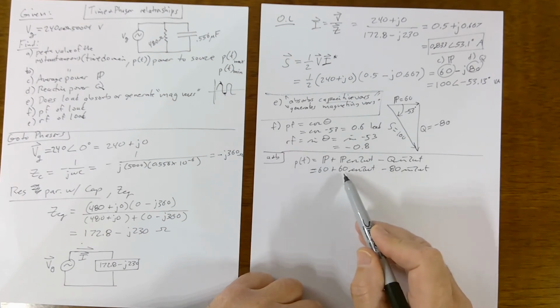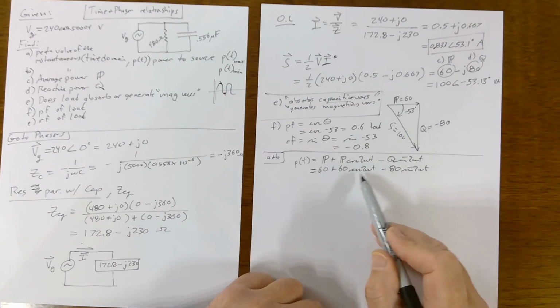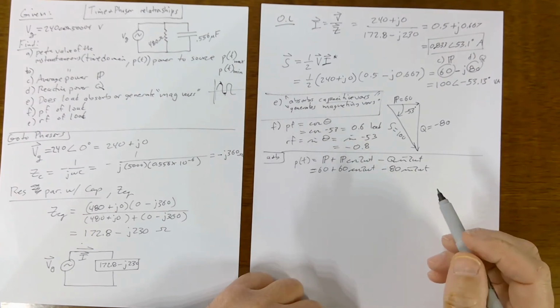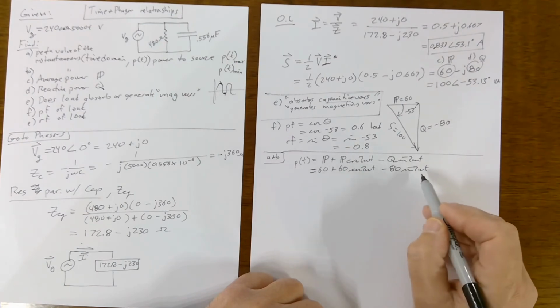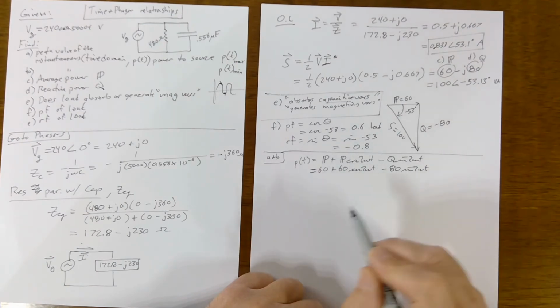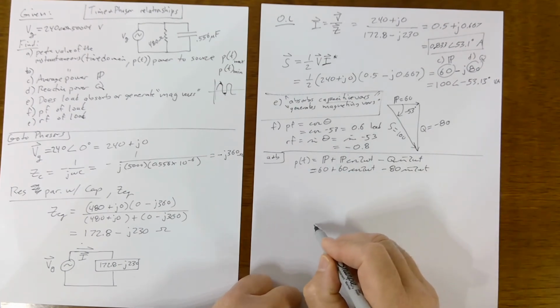So they can show that 60 watts is real and 80 volt amperes reactive is reactive. But really, remember, you can add up sines and cosines and get a single sine or cosine. And there would be a phase shift in there, but that's hidden in here. That's the first thing to realize.